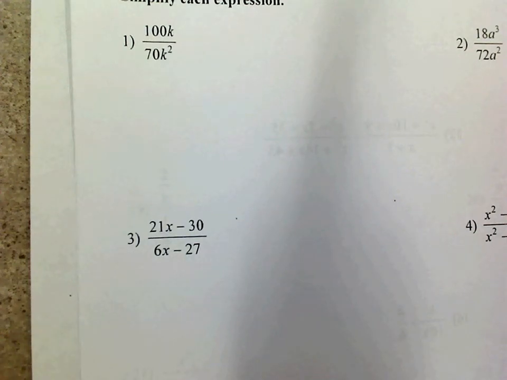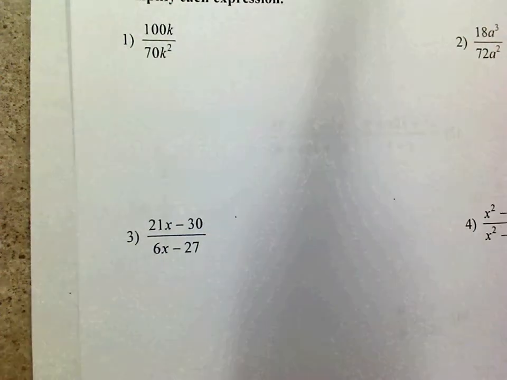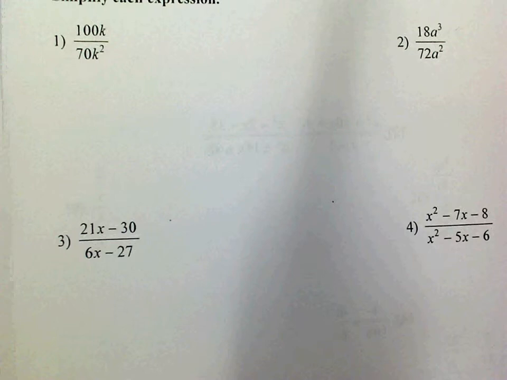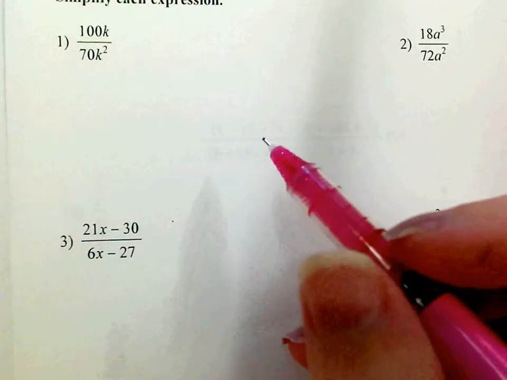Okay, so we're going through this review. What we're going to do is we're going to do most of the first part, and then we're going to go through the odds, okay? So just go with me, follow along as we go through this, okay?